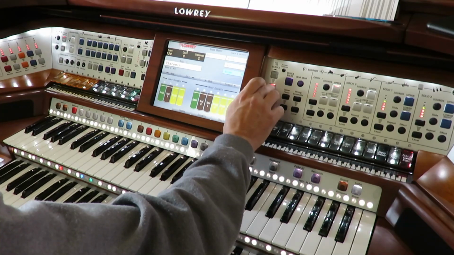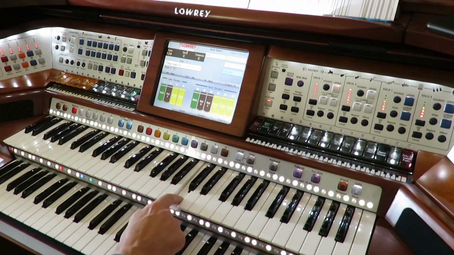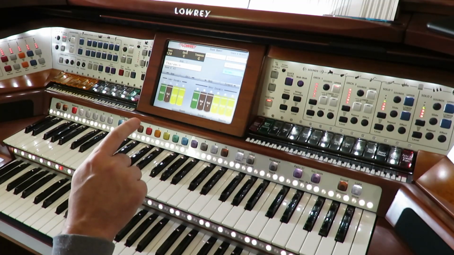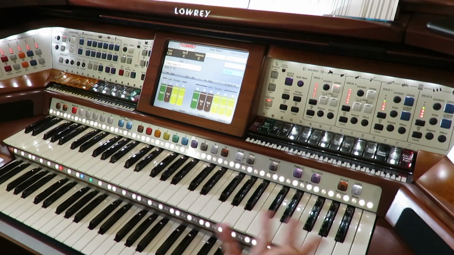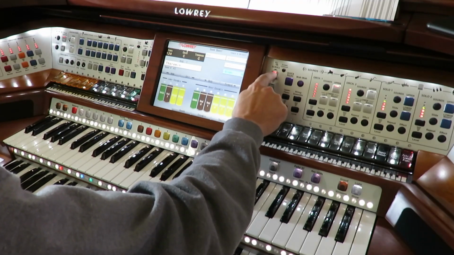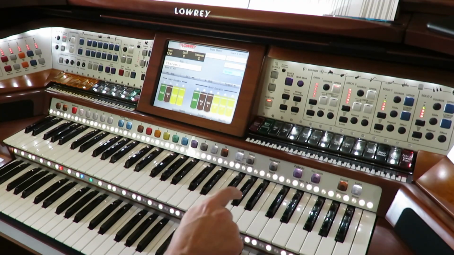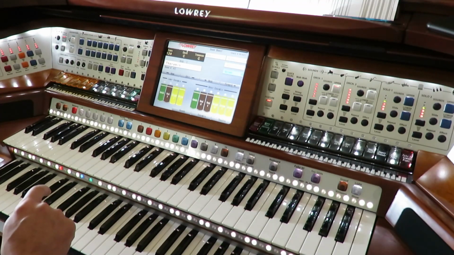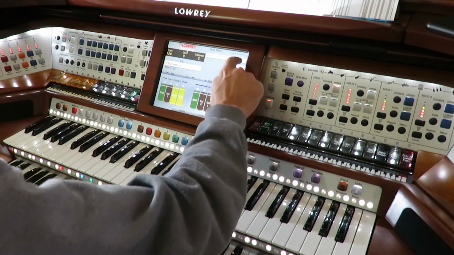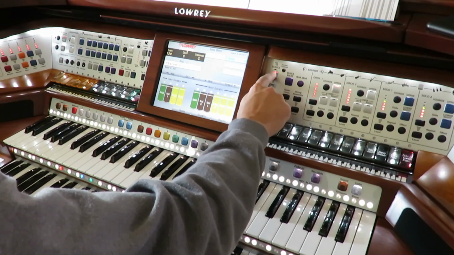So I'm going to turn this down to about 75. I get a nice sustain out of it. Let's go up to 85. Pretty cool. What happens if you combine that with the attack?